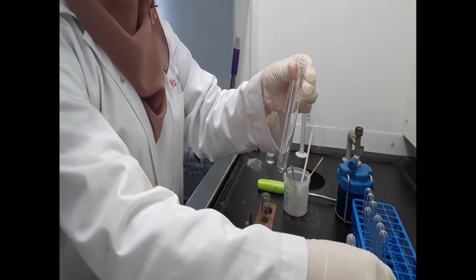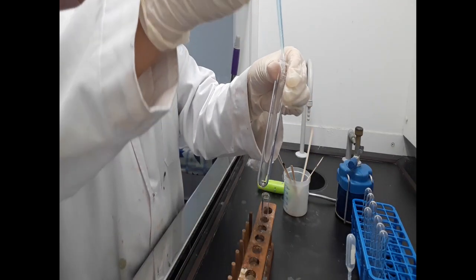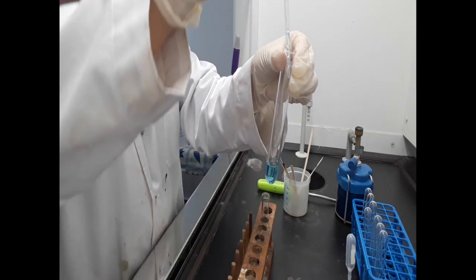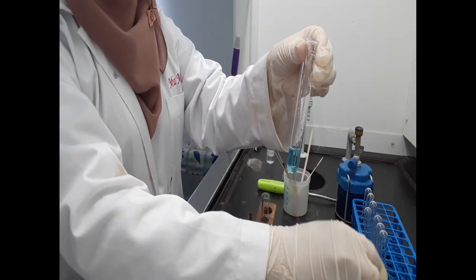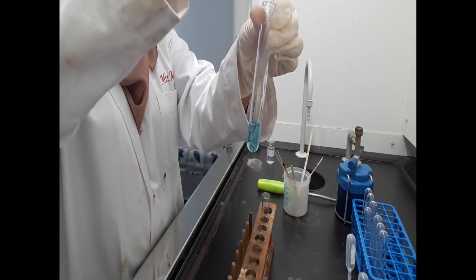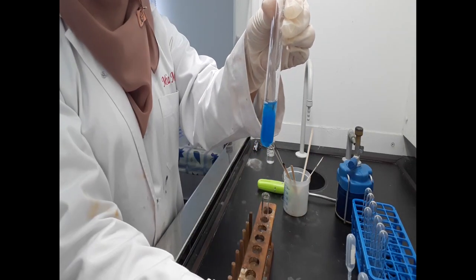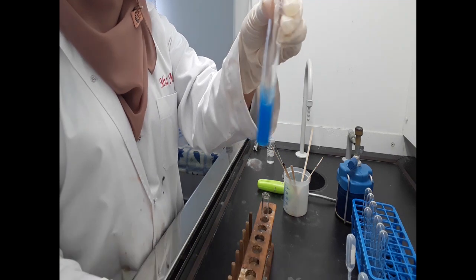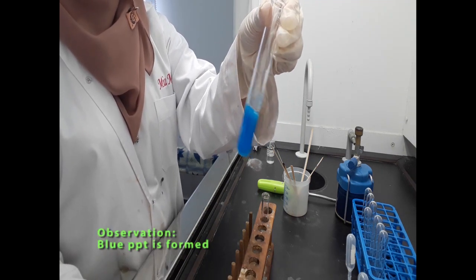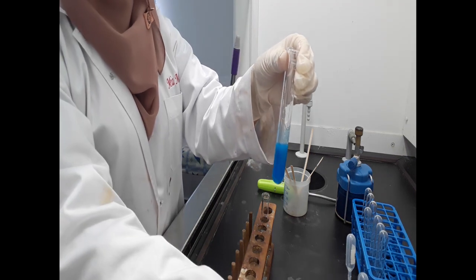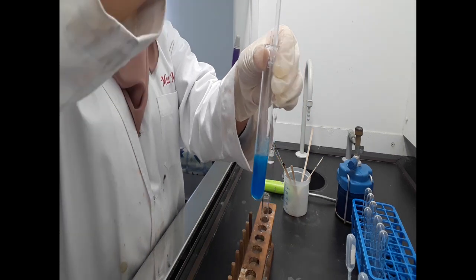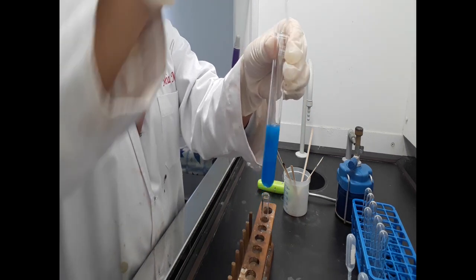Same thing, 2 cm cube of solution S. Add aqueous sodium hydroxide. Blue precipitate is seen. And then add excess sodium hydroxide.